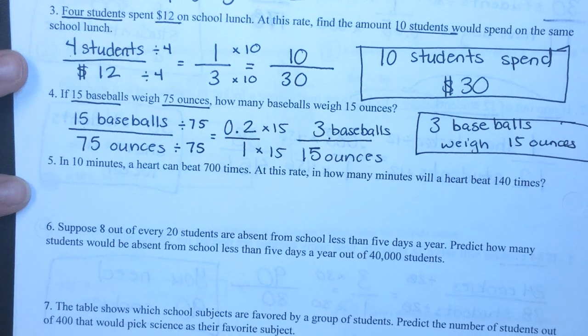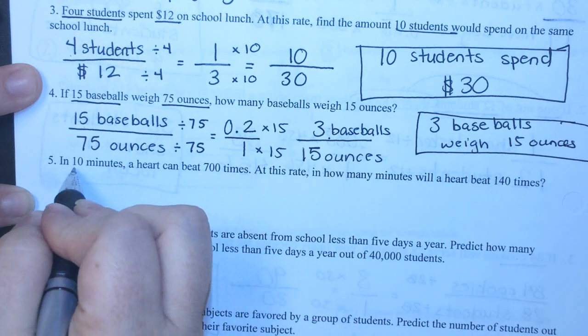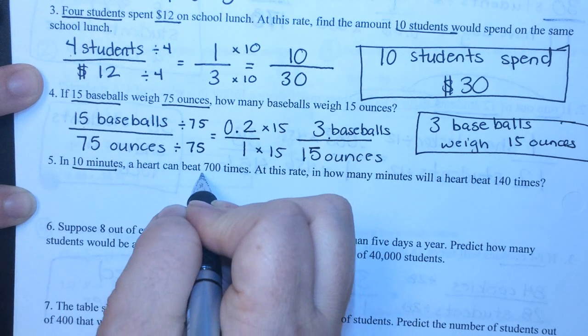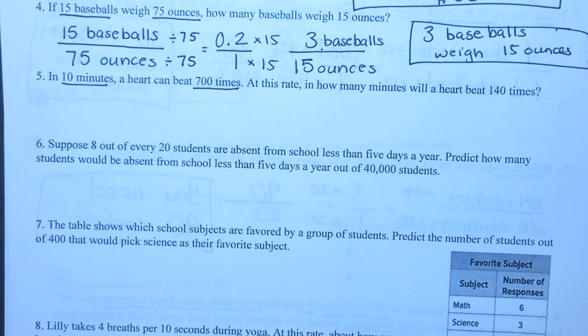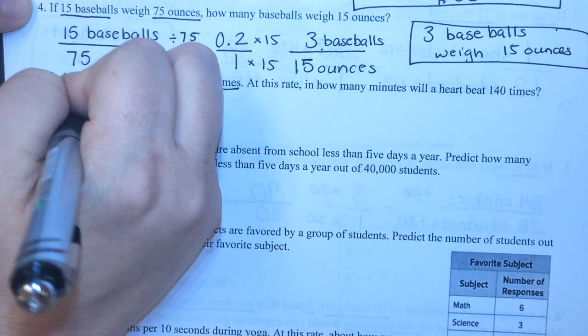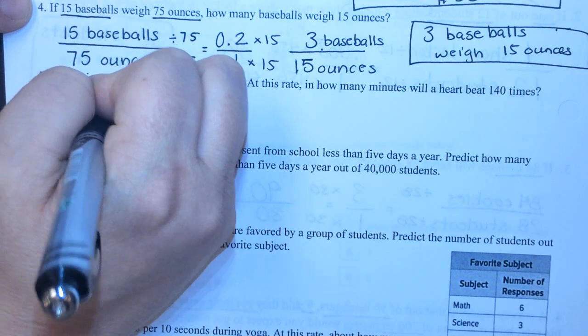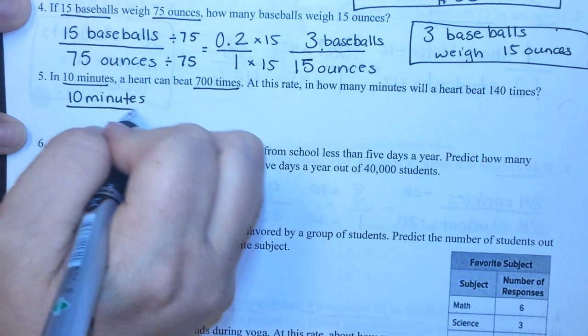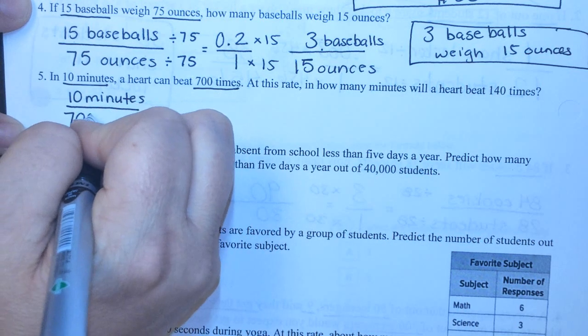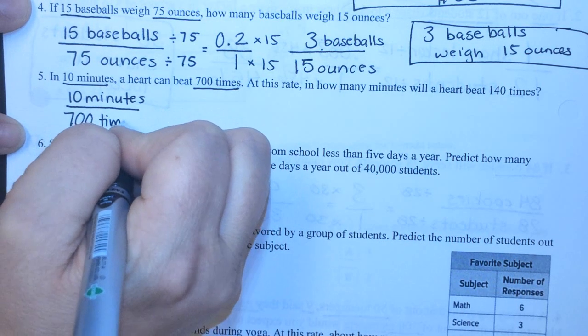All right, number 5. In 10 minutes, a heart can beat 700 times. So there is my fraction. 10 minutes. 700 times is how many times it's beating.